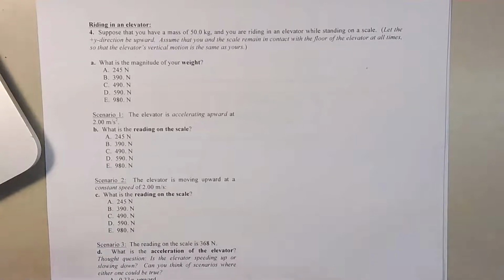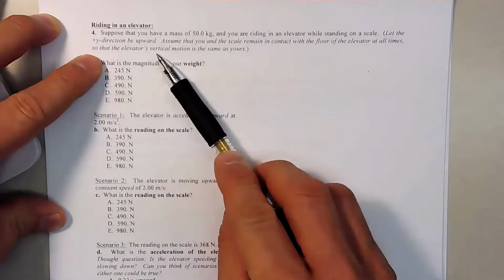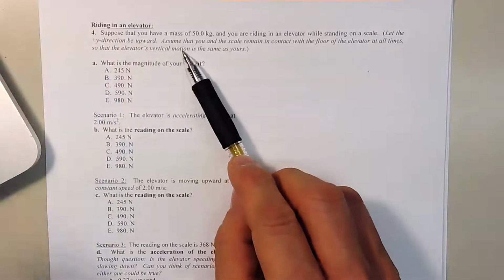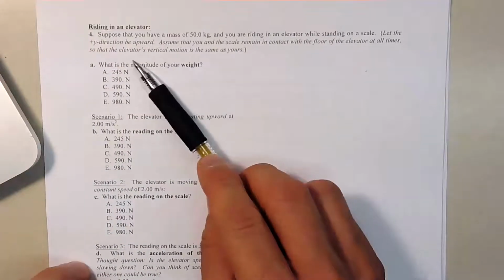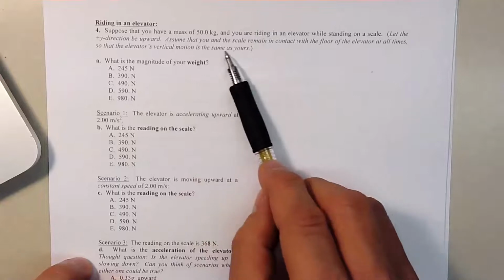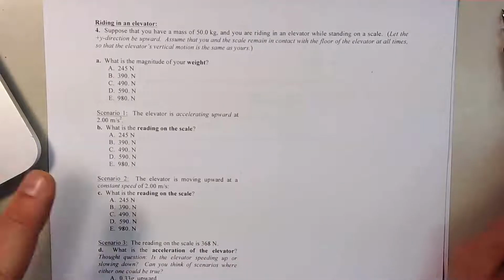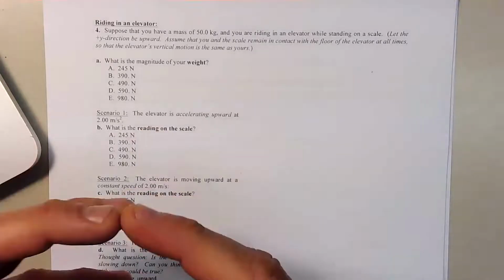As long as everything remains in contact with everything else, assume that the elevator's vertical motion, and by motion, I mean at all times acceleration, velocity, and displacement, whatever those might be of the elevator, are the same as you and everything else inside the elevator. So that's going to generally be true when we have things that remain in contact with each other.